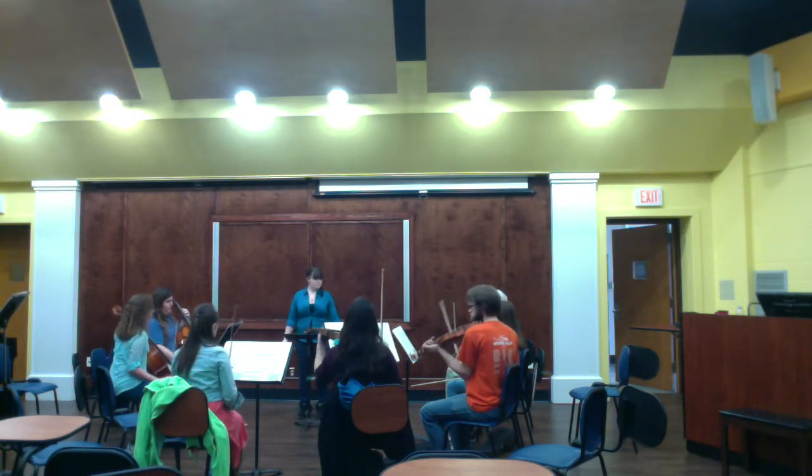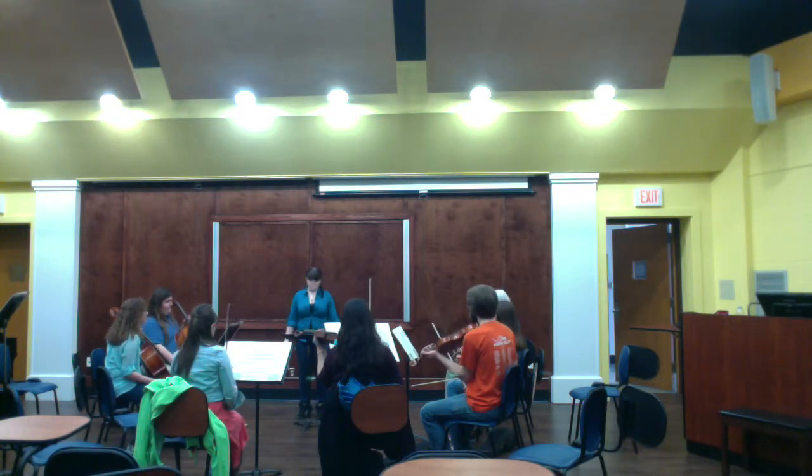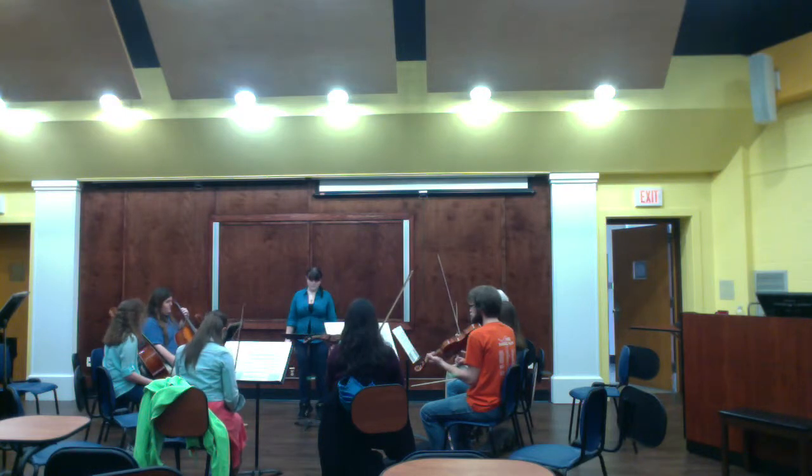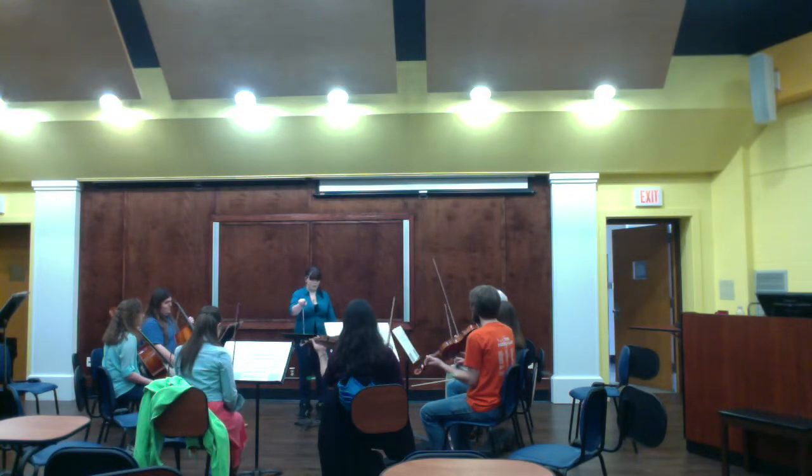Which string? On the A string. No, on the D string. On the D string, you want to start on the D string, or you want to finish on the D string? Where do you want the violins to start? Because they can start on open G or they can start on the second octave. You guys play in the second octave, right? Right. So I would like you to start on the D string.